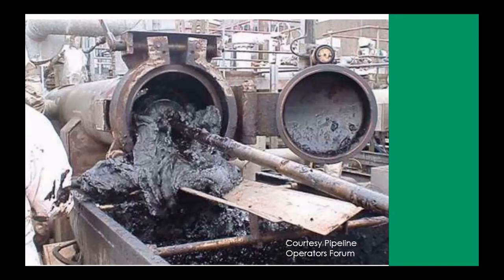You need to do this because a pipeline like this will never provide good data. The tool will be probably stuck, or in the best case, the data will not be valid. And of course, many technologies are more susceptible to debris or wax and dirt than others, but in general, you want to clean for inspection. Otherwise, your MFL tool will be a very expensive cleaning pig.